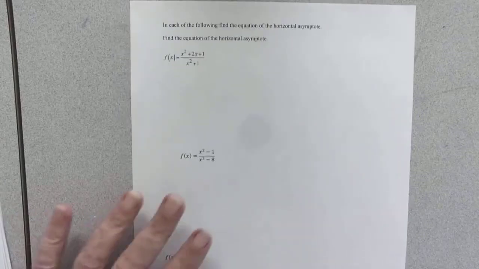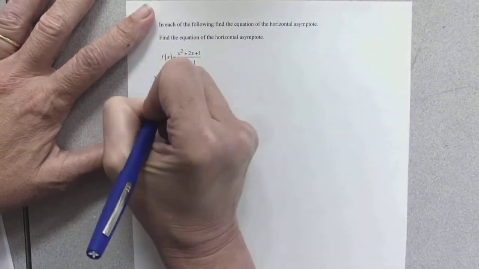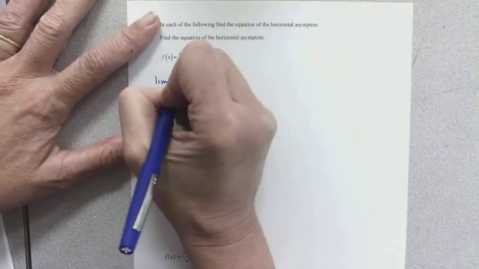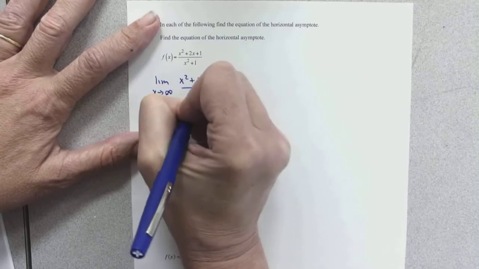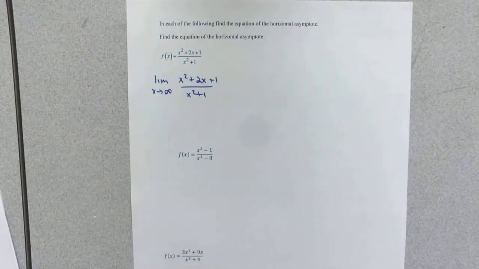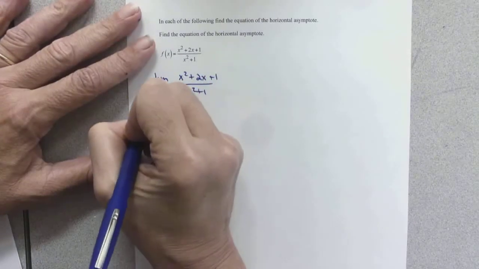Okay, in each of the following, find the horizontal asymptotes. All you have to do here is look at the limit as x goes to infinity of x squared plus 2x plus 1 over x squared plus 1. Remember, way back when we talked about these limits, we had some shortcuts for limits at infinity of rational functions. We looked at degrees.